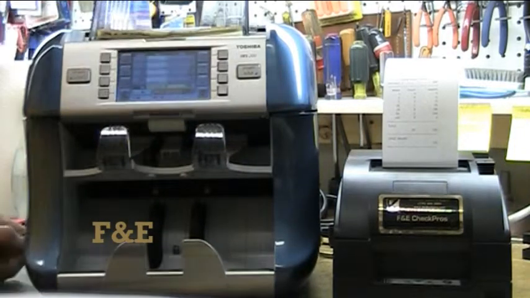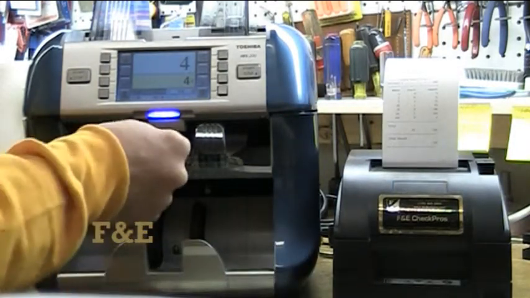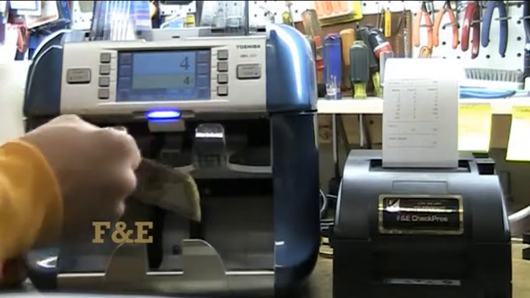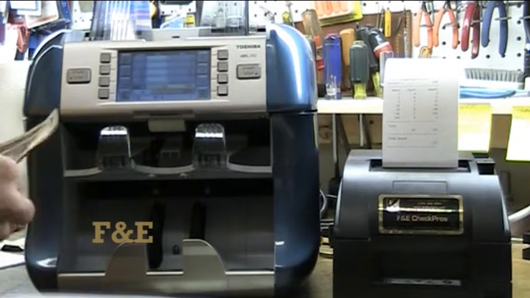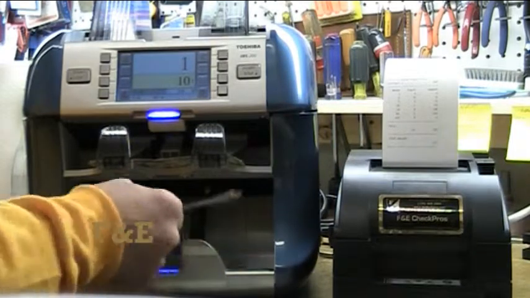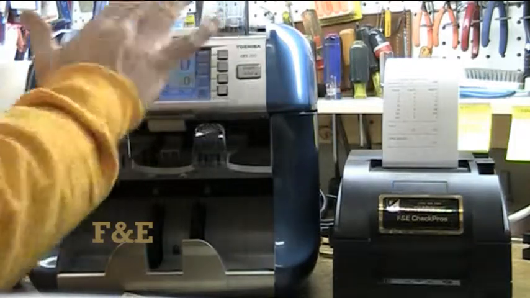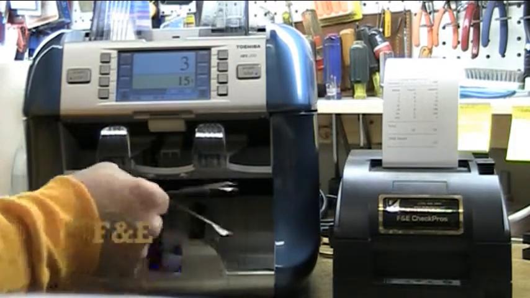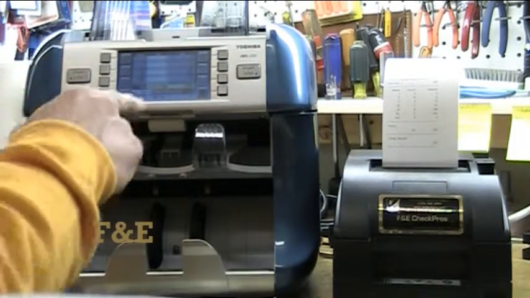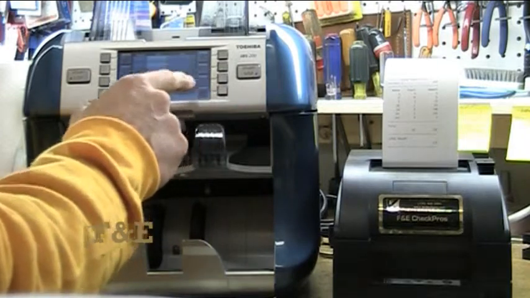And I just keep going through my stack, segregating out my denominations as I'm working on my drawer total. When I'm all done, I still end up with 15 notes at a total of $229.